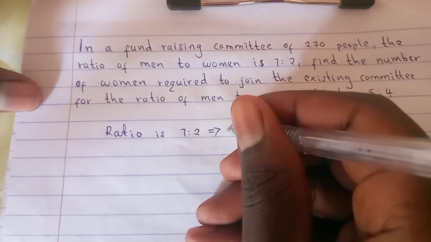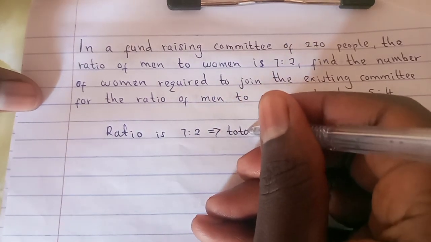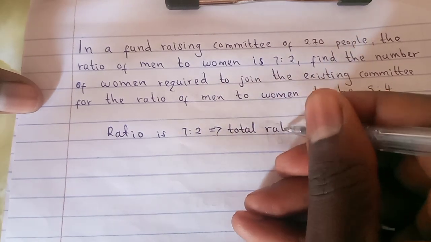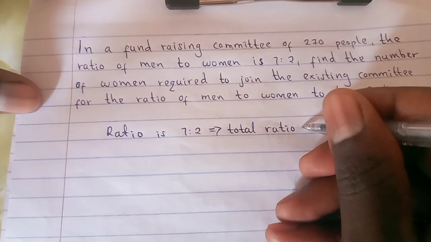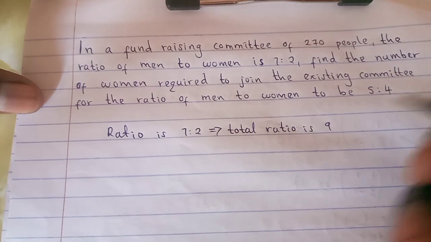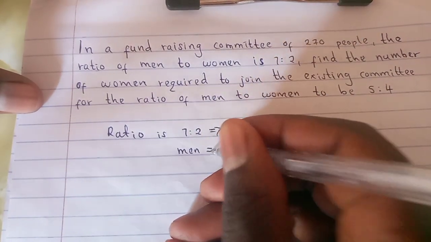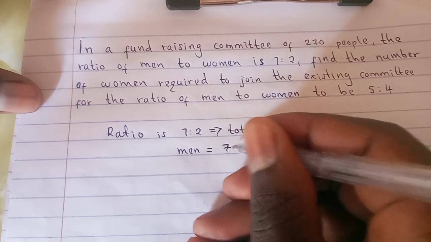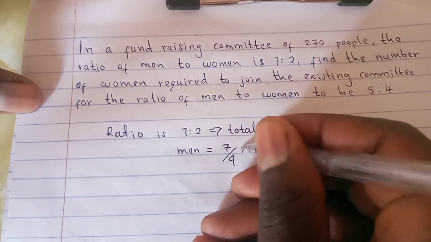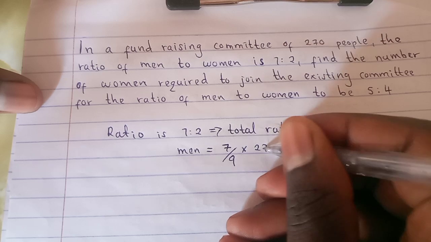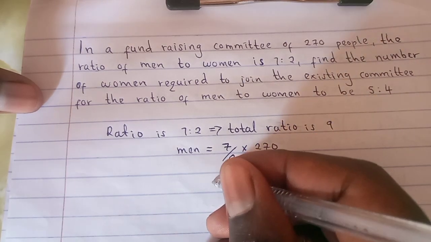This implies that the total ratio is 9. So to get the number of men, it's going to be the ratio of men all over total ratio times the total number of people in the fundraising committee.